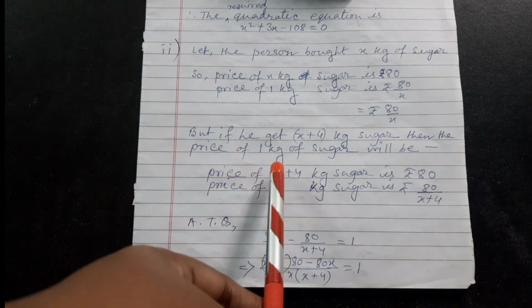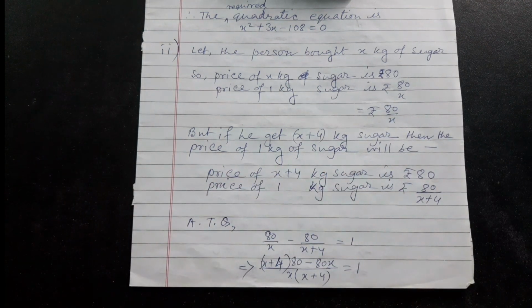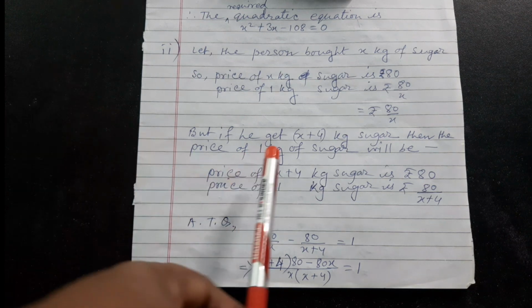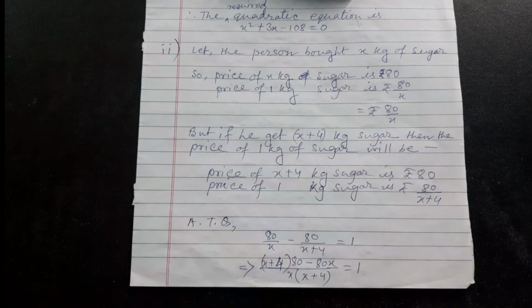The price of x plus 4 kg sugar is rupees 80. As mentioned in the problem, if he would get 4 kg more sugar with that money, we can say that the cost of x plus 4 kg sugar is now rupees 80.